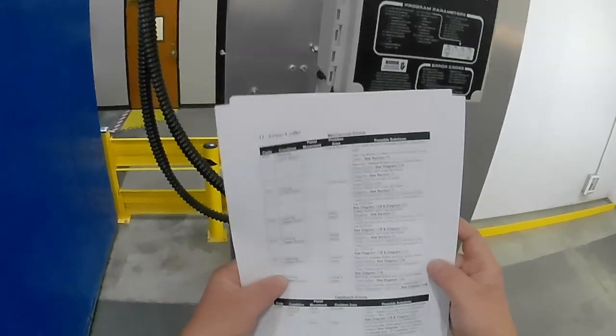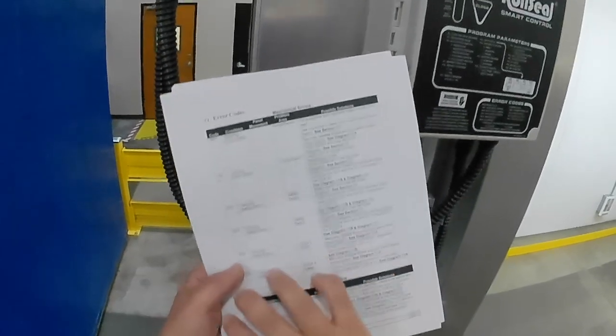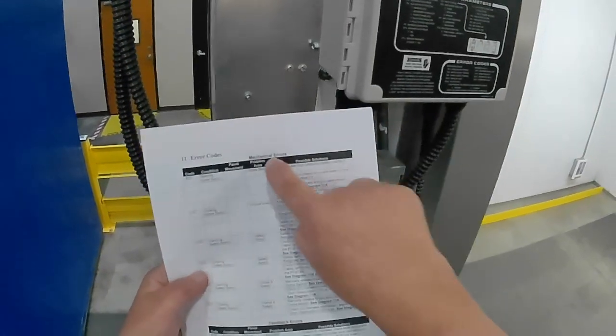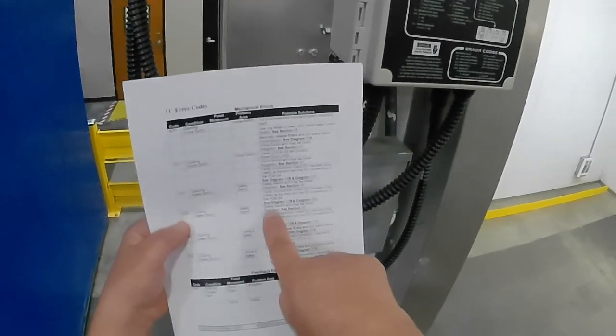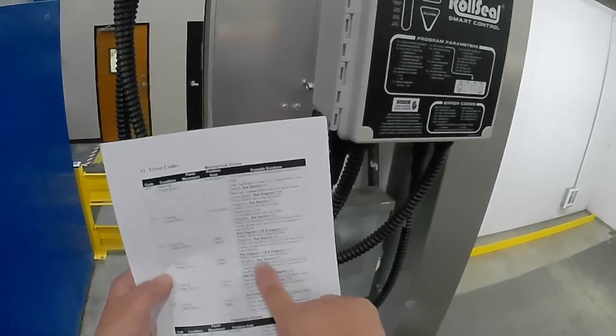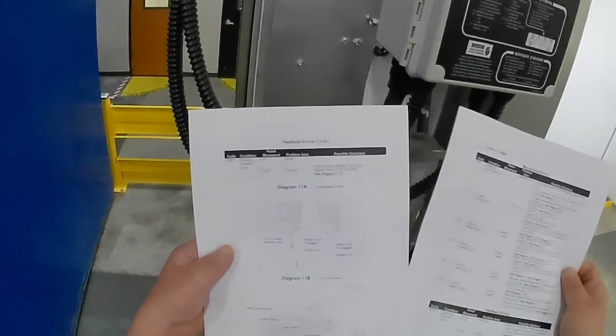I missed it. It says closing safety switch. Yeah, that sounds like an issue we're having, right? Problem area, safety switch. Safety switch arm may be loose, retighten, or see section 17. Well then let's head over there, boys.